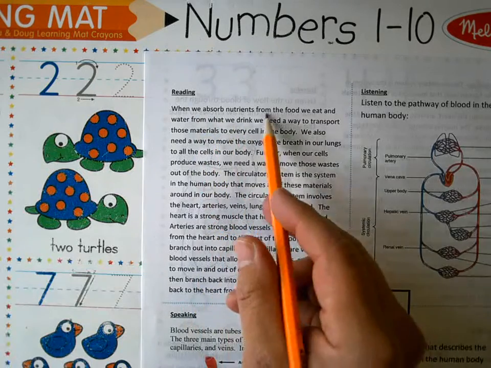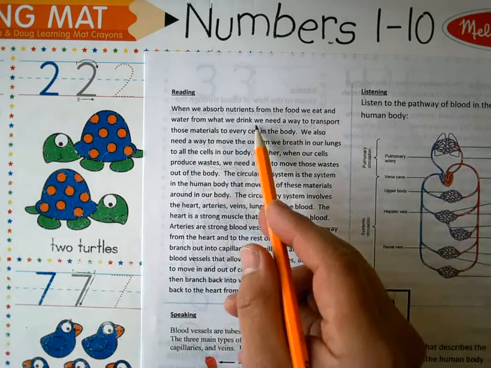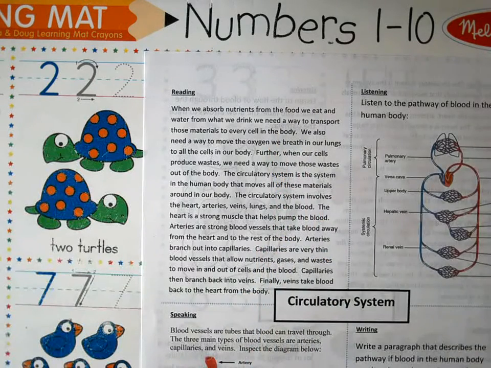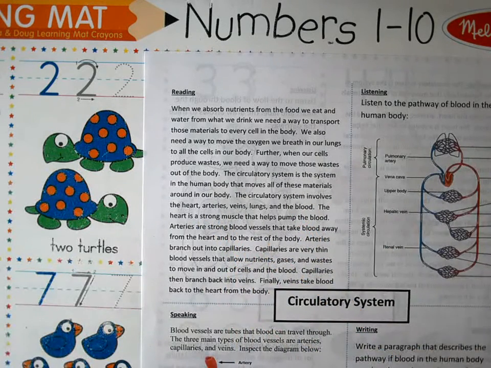When we absorb nutrients from the food we eat, we discussed this last unit, and water from what we drink, we need a way to transport these materials to every cell in the body. We also need a way to move the oxygen we breathe in our lungs to all the cells in our body. Further, when our cells produce waste products, we need a way to move these wastes out of the body. Remember, we get rid of them in the kidneys, so how can we move those wastes all the way to the kidneys? The circulatory system is the system in the human body that moves all of these materials around in our body.